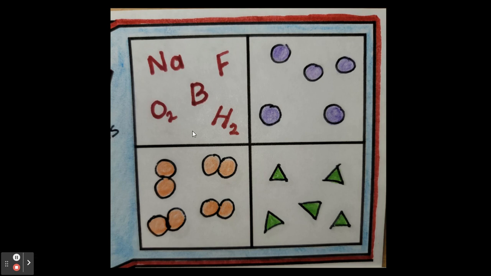The box on the right shows us examples of how you will see elements. They can be written by their symbol. So you have Na, capital letter N, lowercase letter a, capital letter F, capital letter B for boron. And then you've got oxygen, which is represented by a capital letter O and a 2, because remember they require two atoms to make one molecule, and the same for hydrogen.